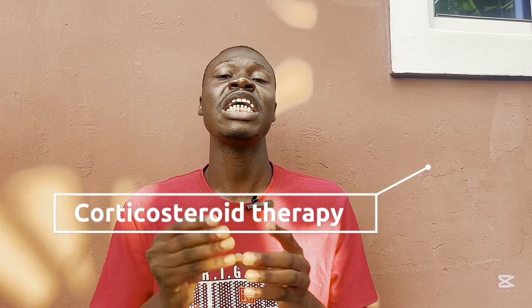You can also administer some corticosteroids like hydrocortisone and prednisolone to slow down the inflammation so that it won't cause more trouble for the patient. Remember, inflammation is a natural process and it is beneficial to the body, but in a situation whereby it takes a long process, it could be detrimental.